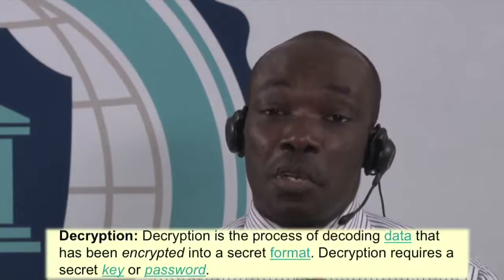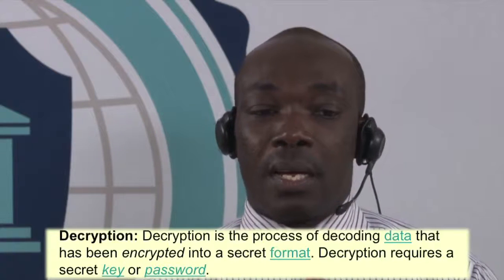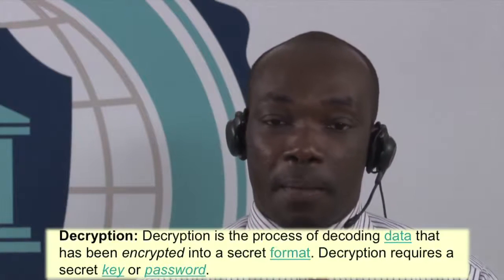Now, whoever the message is sent to will receive the message and understand. What is going to happen is that before the message is delivered to the rightful owner, the message will be decrypted. That's what we call decryption. So the decryption is the process of decoding data that has been encrypted.